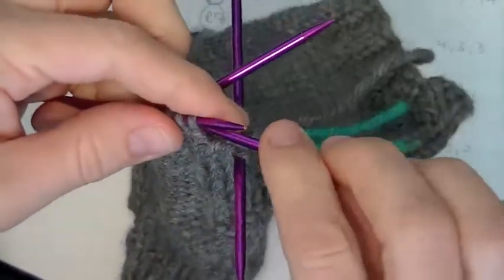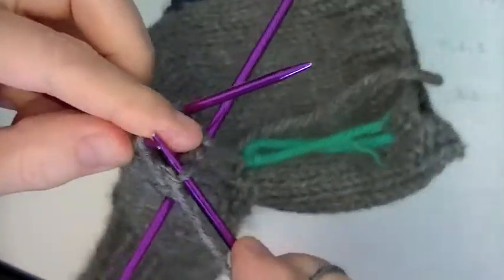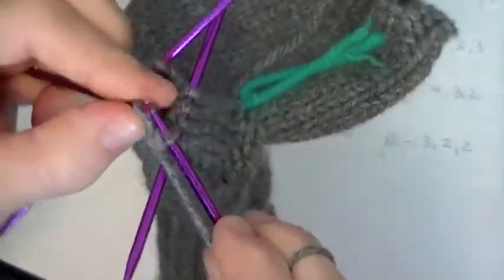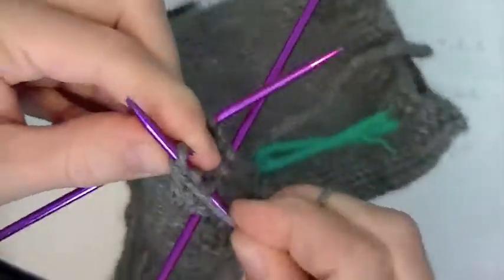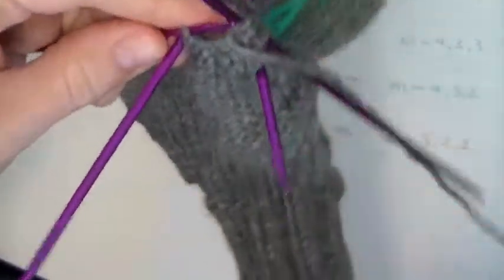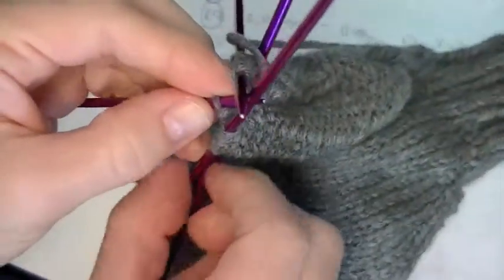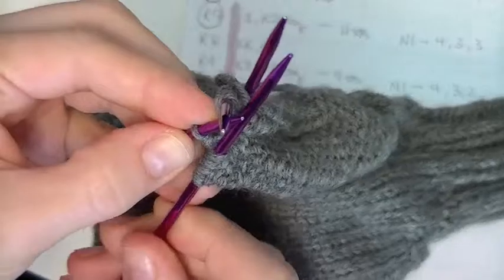Needle 2 is purl, so I want to purl 3 and then purl 2 together. I'm going to place the last stitch from needle 2 to needle 3.